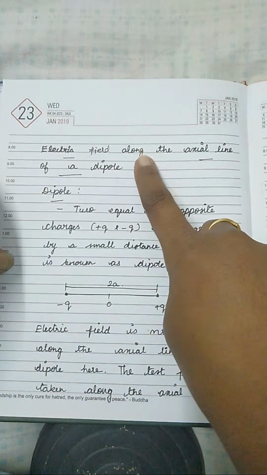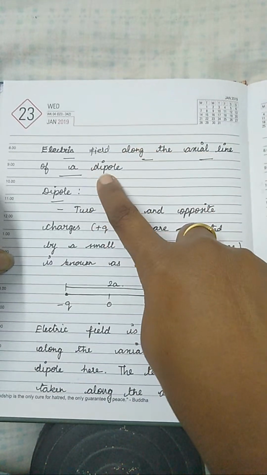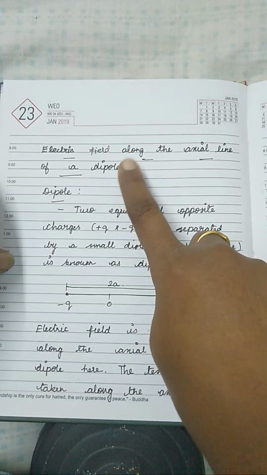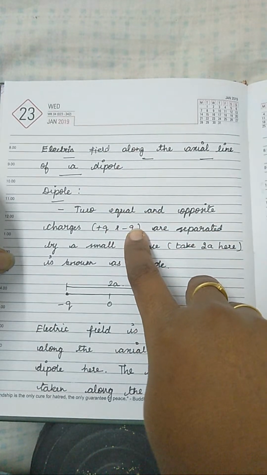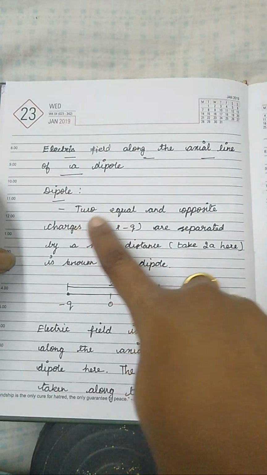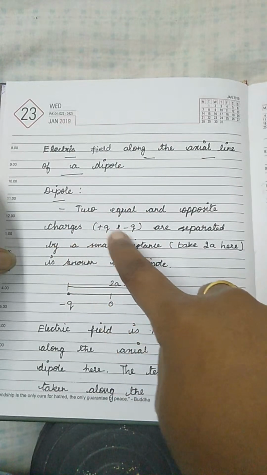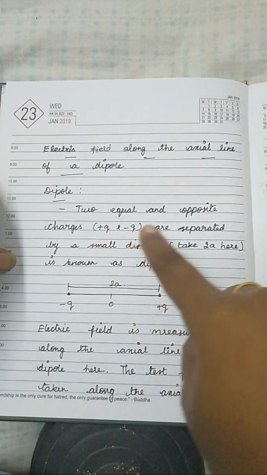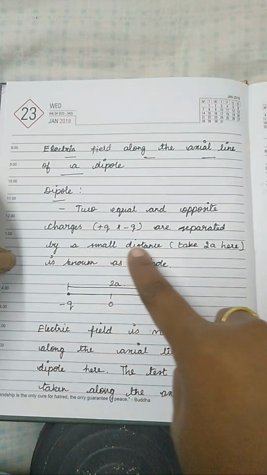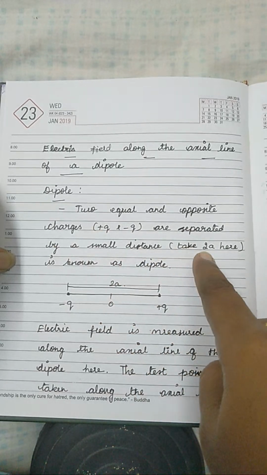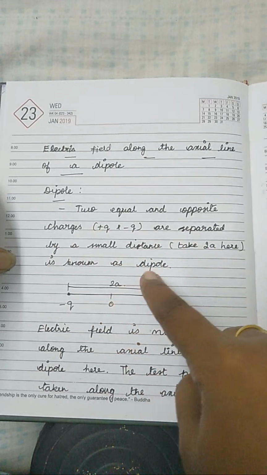Electric field along the axial line of the dipole. So first let us see what a dipole is. A dipole is nothing but two equal and opposite charges, plus q and minus q, separated by a small distance. Here we are taking 2a, which is known as the dipole.